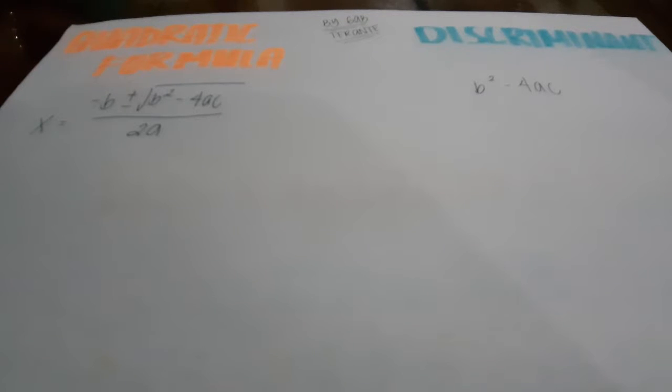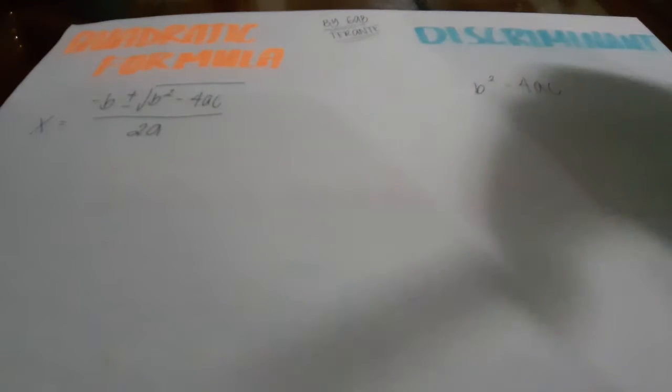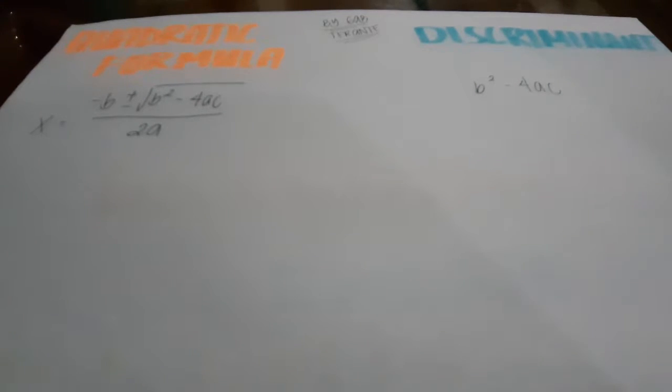Hi, so today I'm gonna teach you about the quadratic formula and the discriminant. So this is our quadratic formula. X is equal to negative b plus or minus the square root of b squared minus 4ac over 2a. And our discriminant is right here, b squared minus 4ac. So our lesson for today focuses on the discriminant and whether it is greater than, less than, or equal to 0. We will also learn about the nature of the roots or solutions of the quadratic equations.